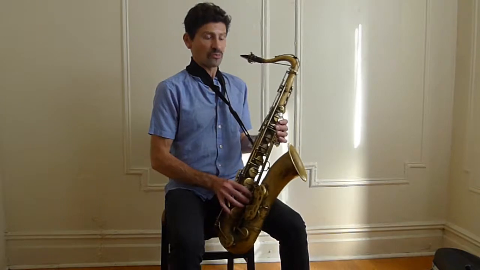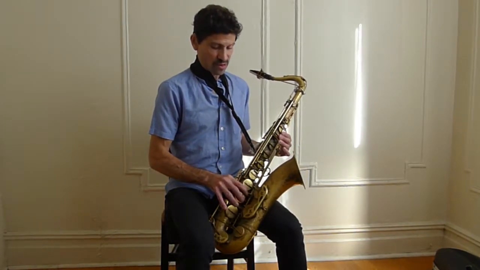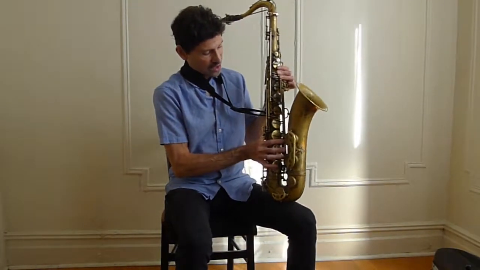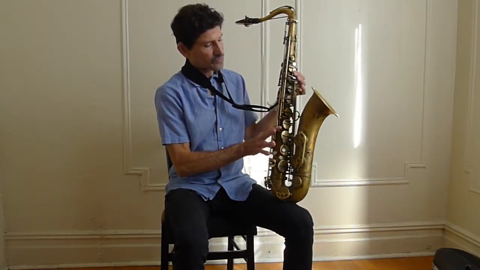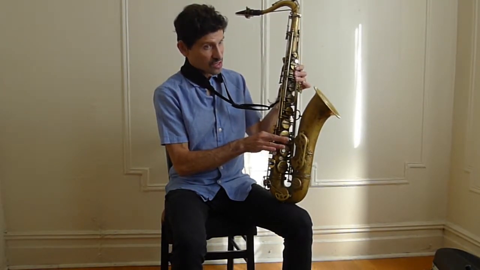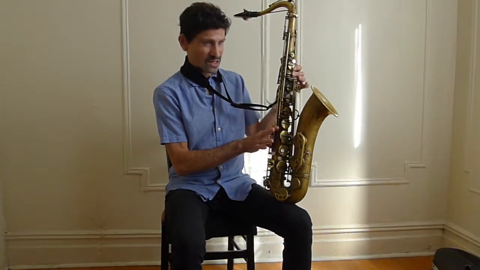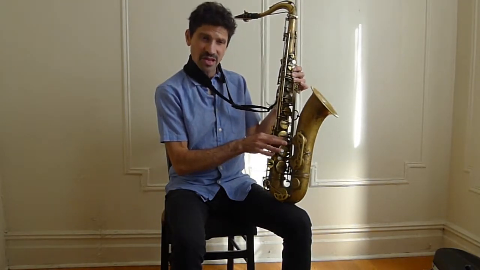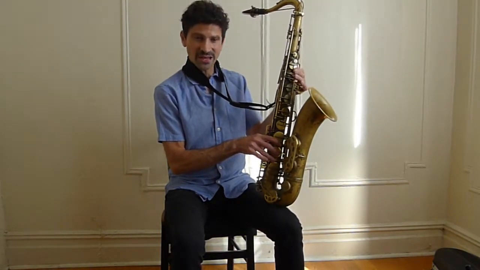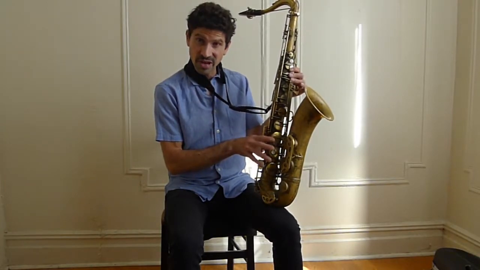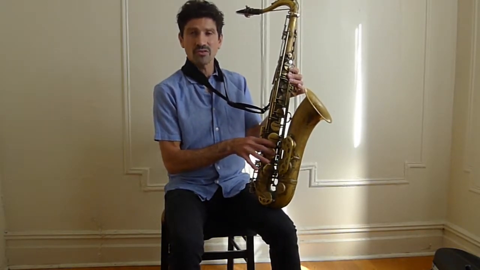When we run these, we go on the root, third, 5, flat 7, 9, 11, 13, and then we go back down, 11, then down to 9, and then back to flat 7, and then the 5th, and then the 3rd, and then the root.